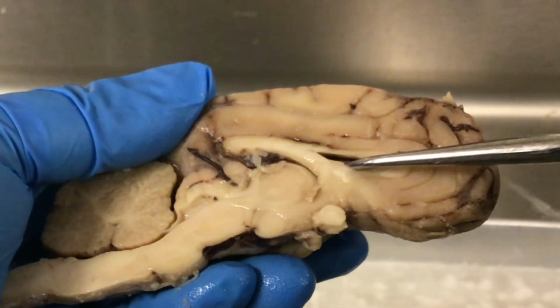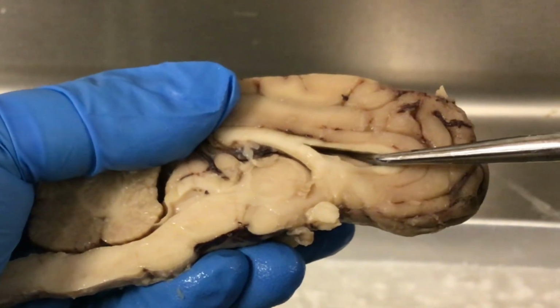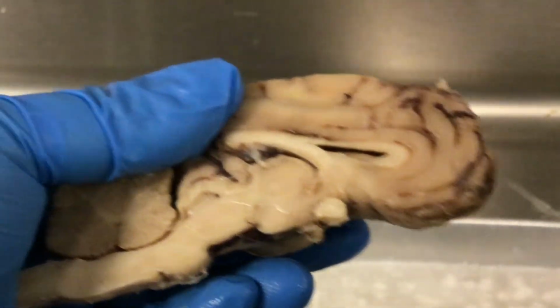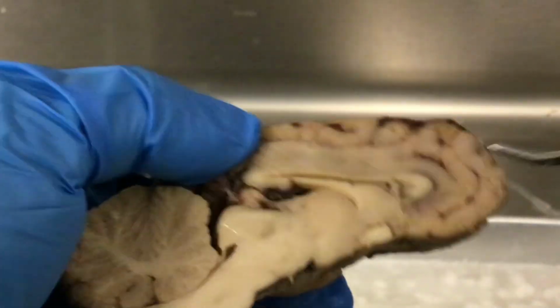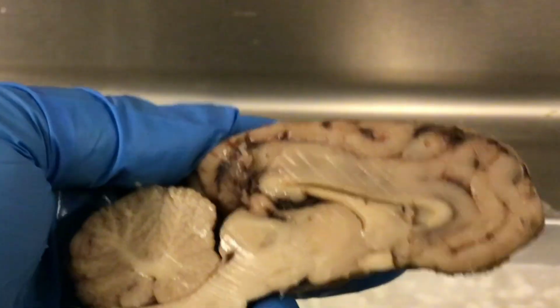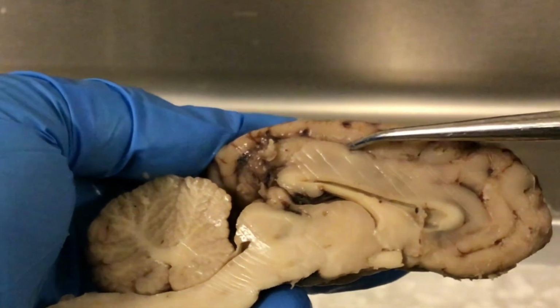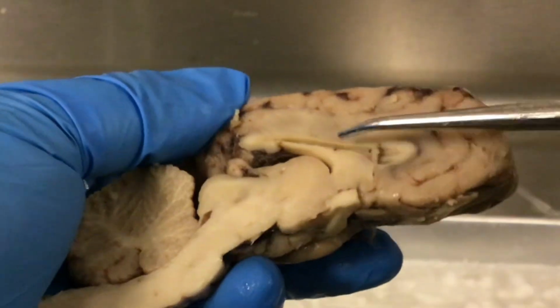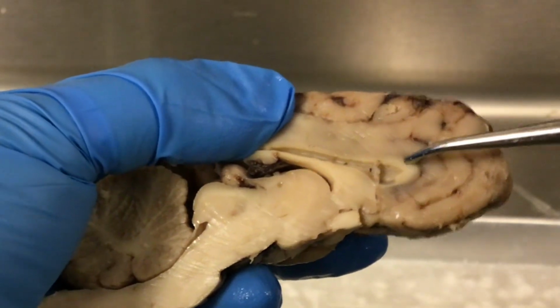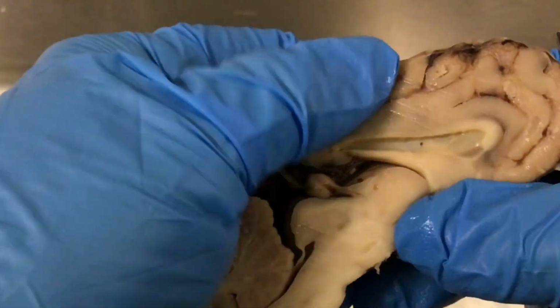And you can see this space in here. This is the lateral ventricle. And I'm actually going to show you another brain that I have cut, that we have the septum pellucidum. So here we have the left hemisphere of the cerebrum. You can see the corpus callosum, but here the septum pellucidum is still intact.